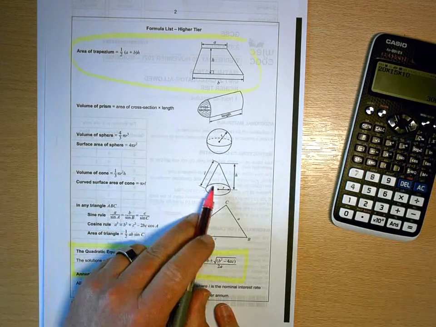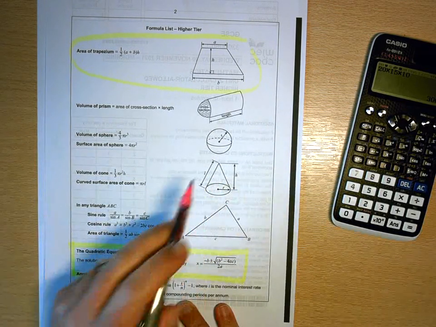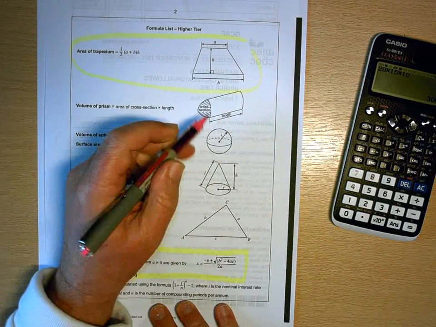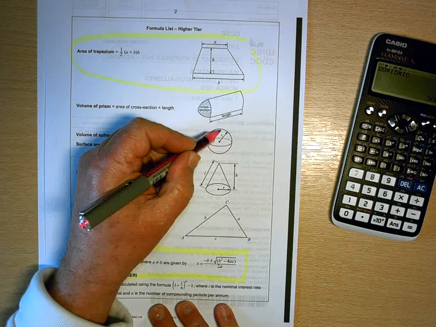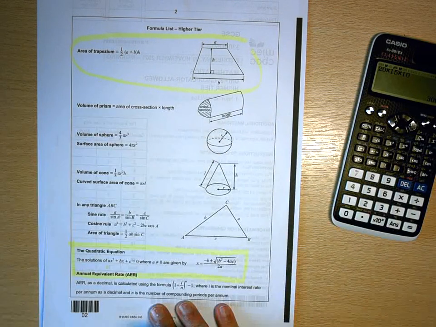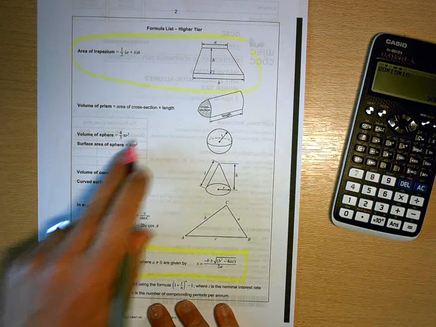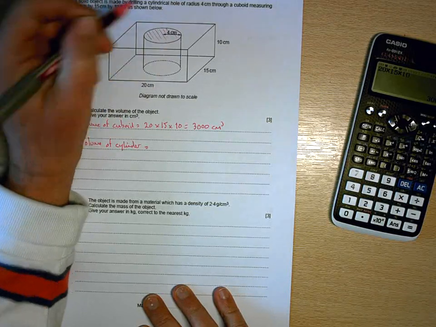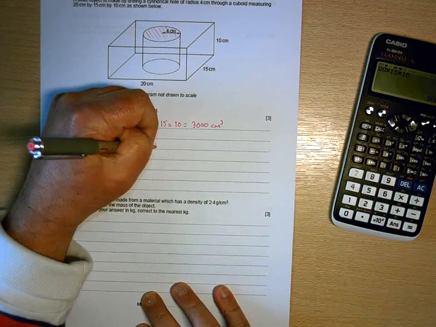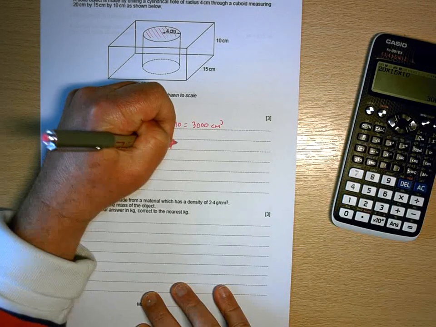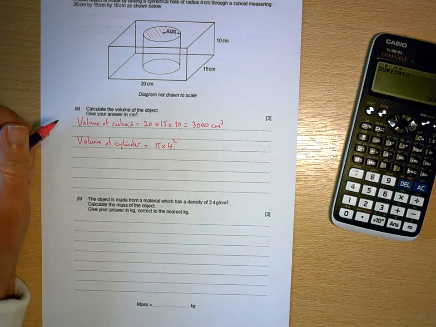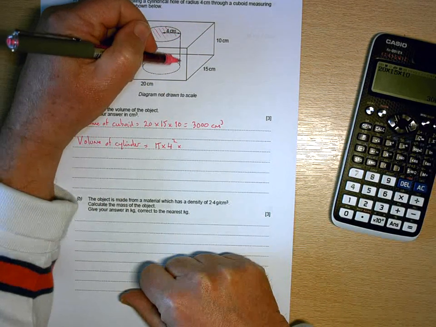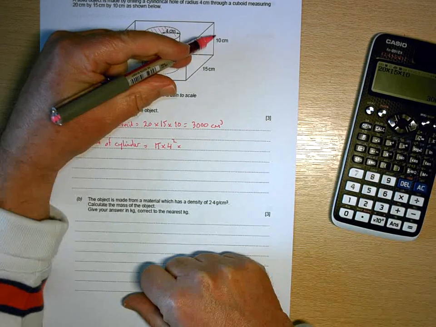These aren't prisms, because if I slice that, as I slice through the sphere, the cutting area is going to get bigger and bigger until I get past the middle, where it gets smaller and smaller. So a cylinder is a prism. The area of the cross section is the area of a circle, which is pi times the radius squared. You're not given that formula, you should know the area of a circle is pi r squared, and then that's going to be multiplied by the height of the cylinder, which is the same as the height of the cuboid, which is 10.